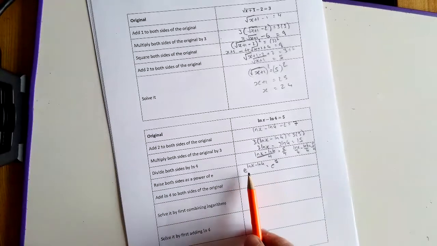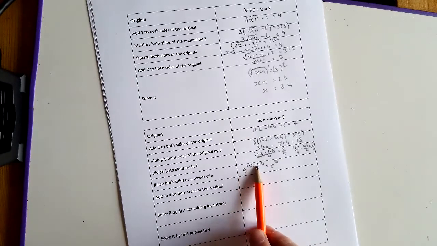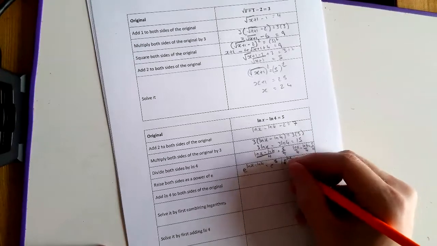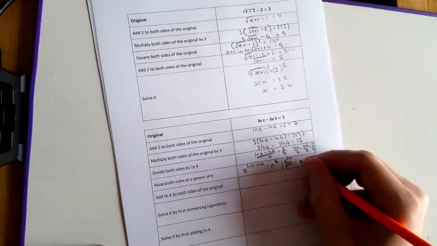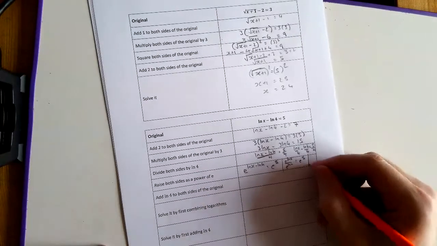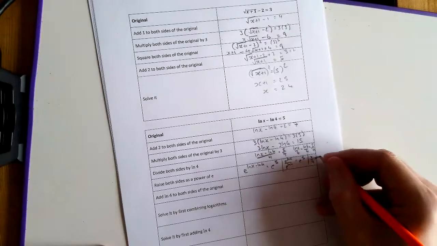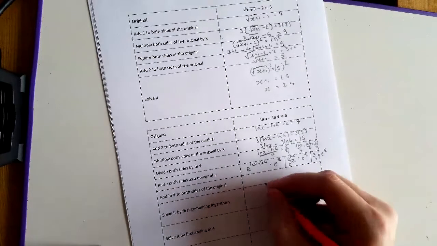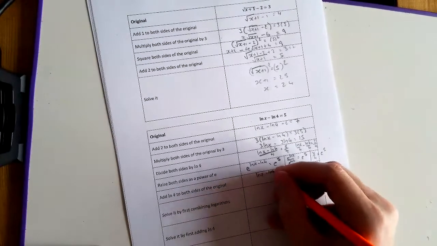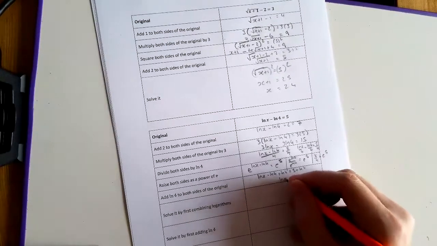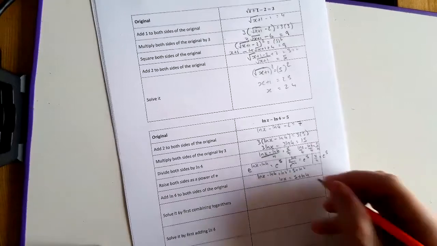And what I can do here, look, is if there's a take away the power, that means divide, doesn't it? So that means e to the ln x divided by e to the ln 4 equals e to the 5. And then here, look, e and ln cancel out, so I get x over 4 equals e to the 5. Add ln 4 to both sides, so ln x minus ln 4 plus ln 4 equals 5 plus ln 4, so ln x equals 5 plus ln 4.